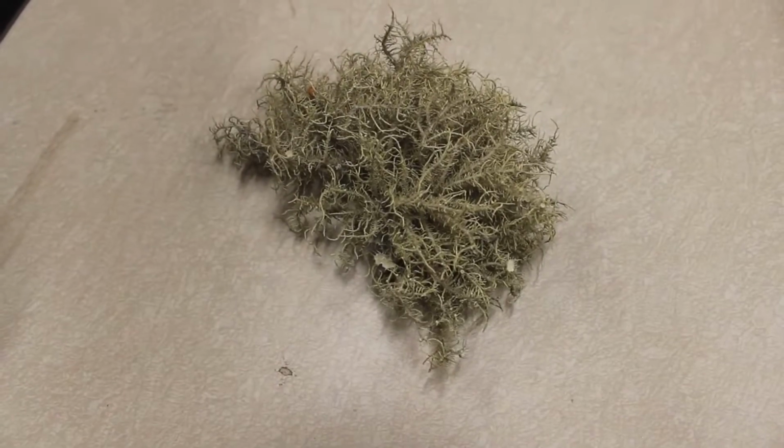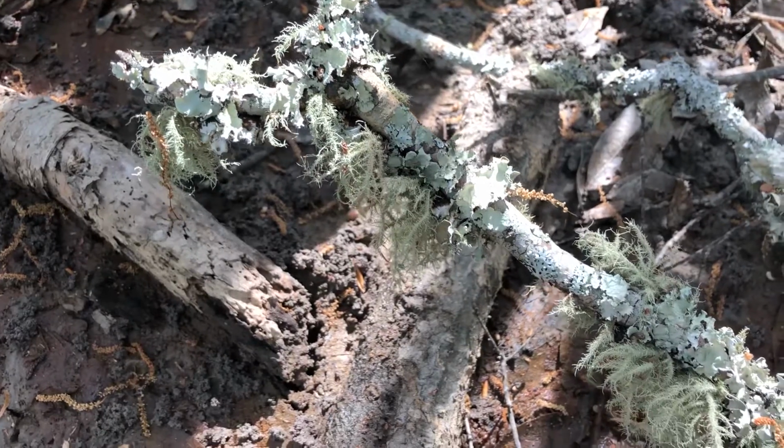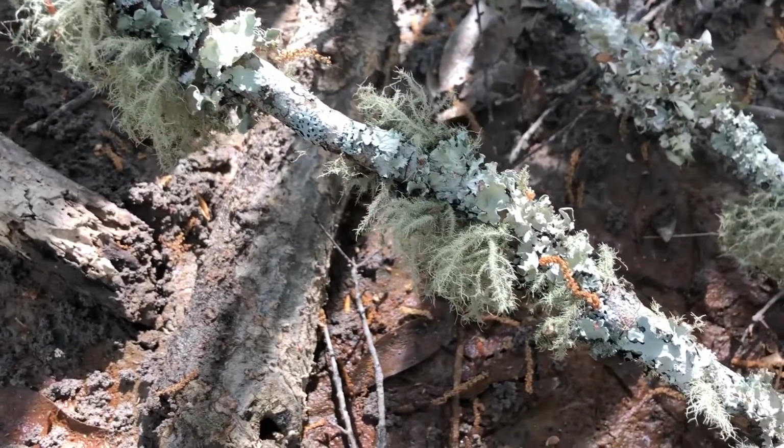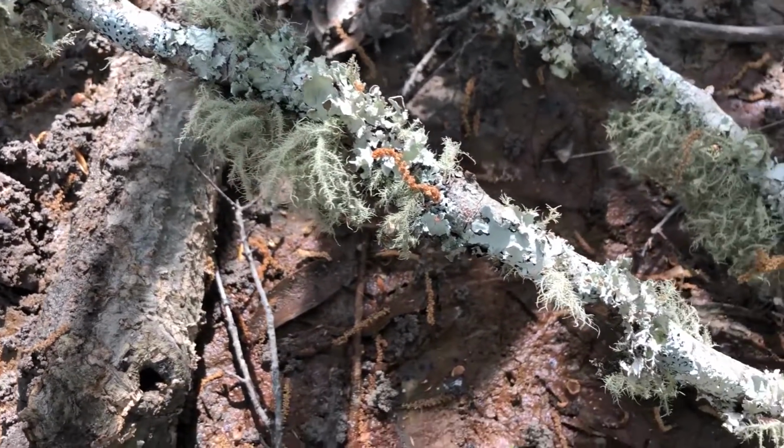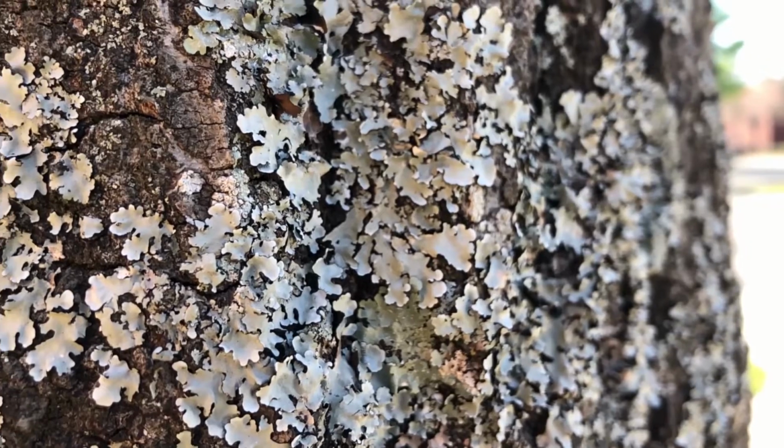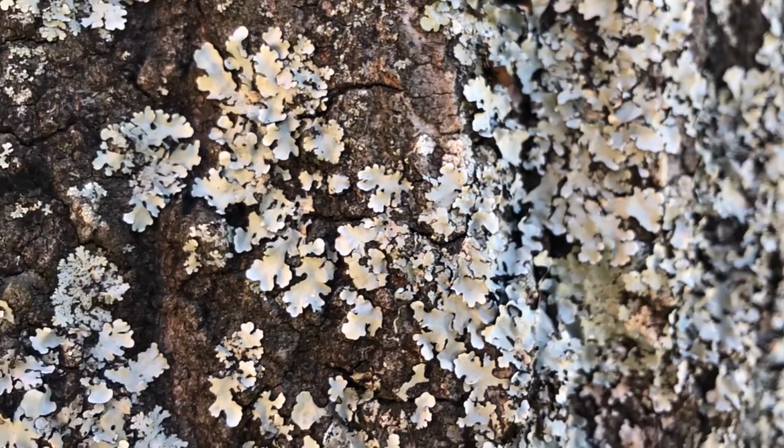And they live in such a way that the green algae provide nutrients and food essentially for the fungus, because the fungus cannot make their own food. They rely on other organisms to get their energy. So it's a neat and very complex way of life, I guess, of symbiosis.